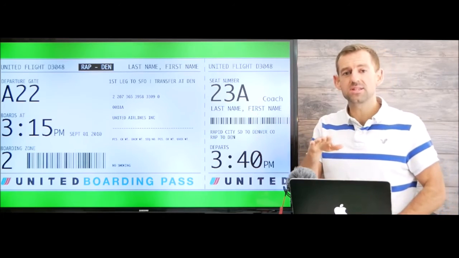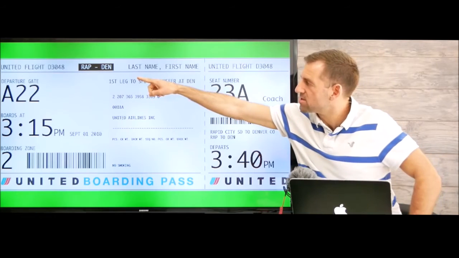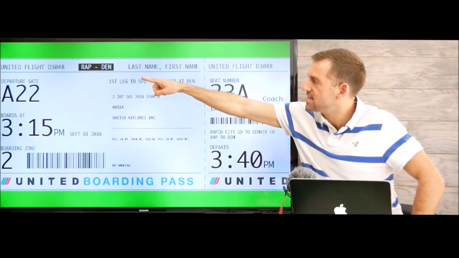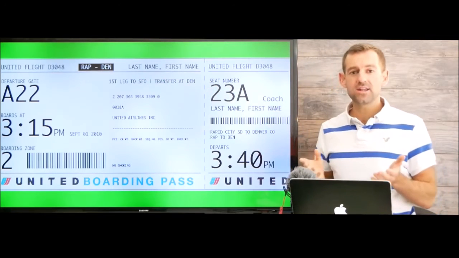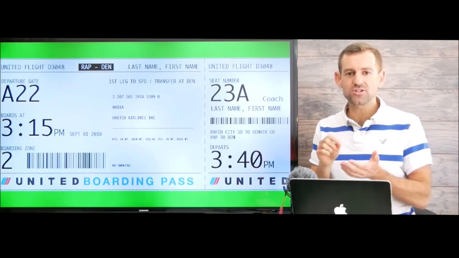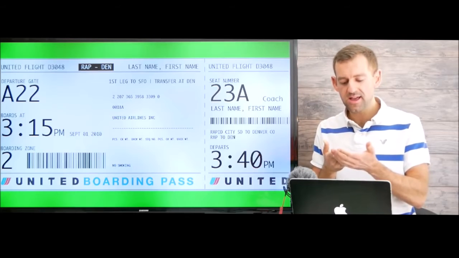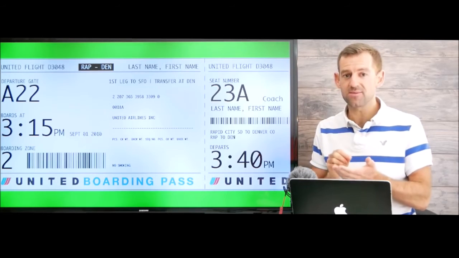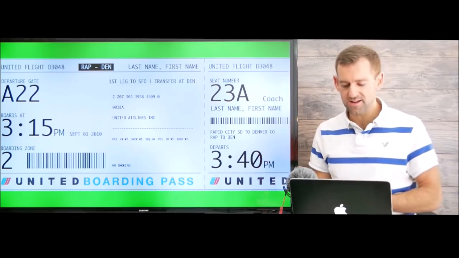but you should keep your boarding pass with you right up until you land, because they'll probably ask for the flight number. See, United Flight D3048. When you land in a new country, you have to fill out the declaration form or the customs form, okay? And on that form, it's going to ask for your flight number. So you should keep your boarding pass and remember your flight number.